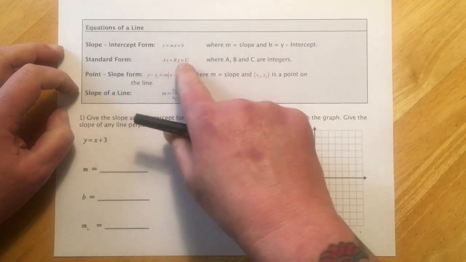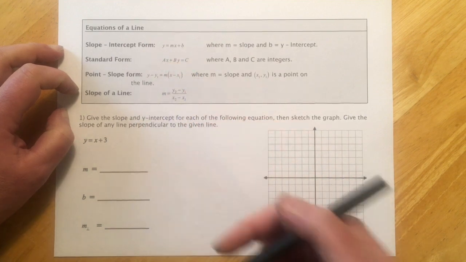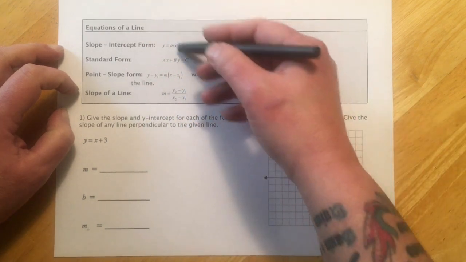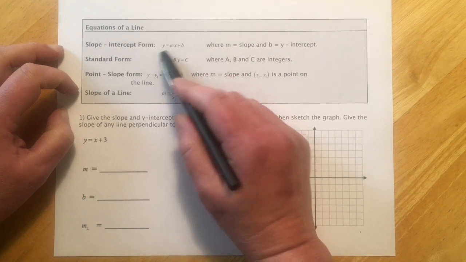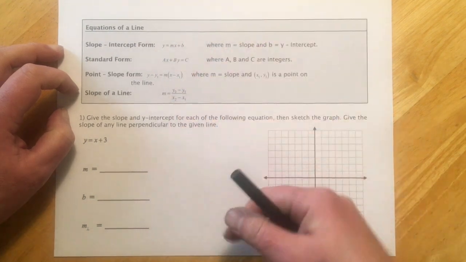Standard form, so this is where the x's and y's are on the same side. It's just another form of a line, and these both have their place. We saw these back when we were doing intercepts, and we'll run into them again a little bit as we go forward.